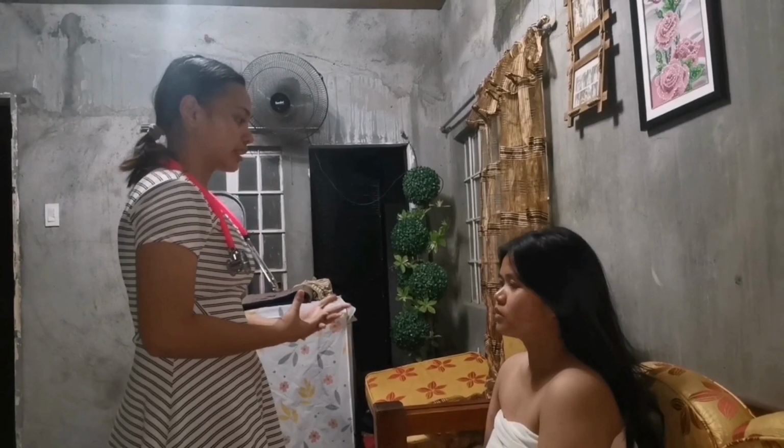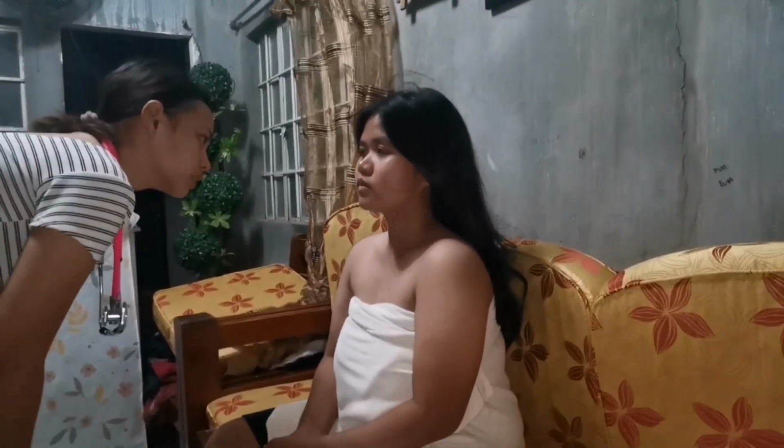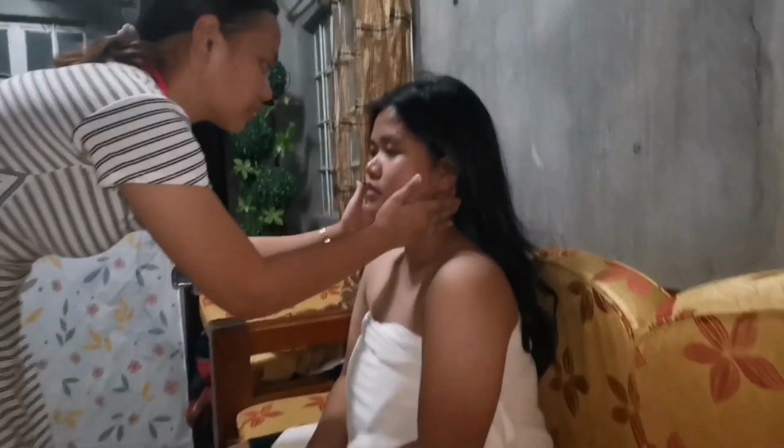Now we're going to assess the neck. Inspecting the neck. The neck should have symmetrical muscles without any swelling or masses. If there is swelling below the jaw angle, then palpate for parotid gland problems.